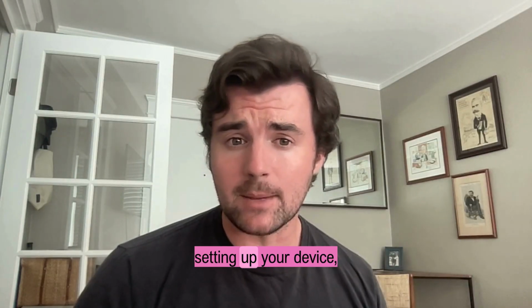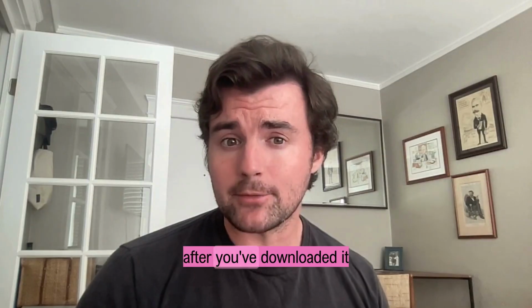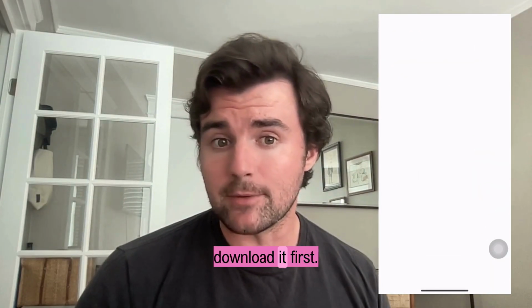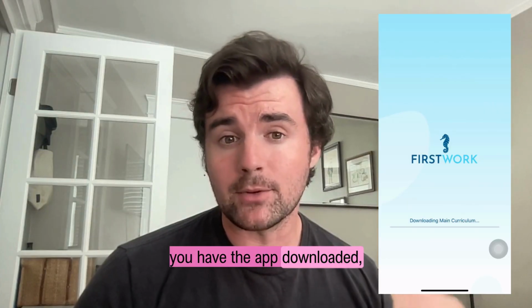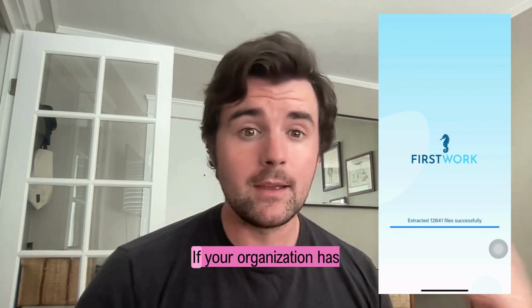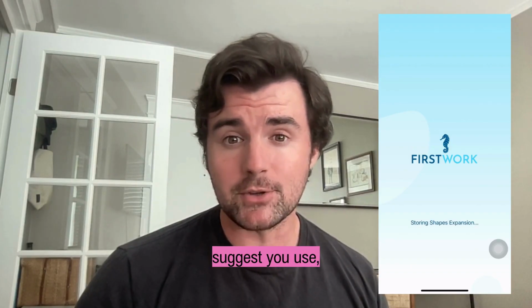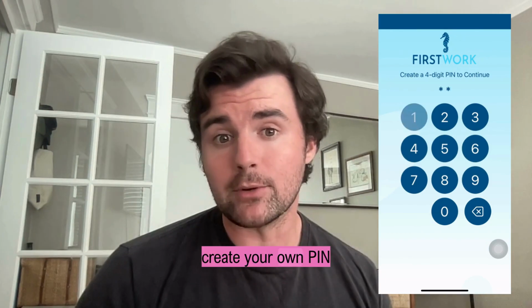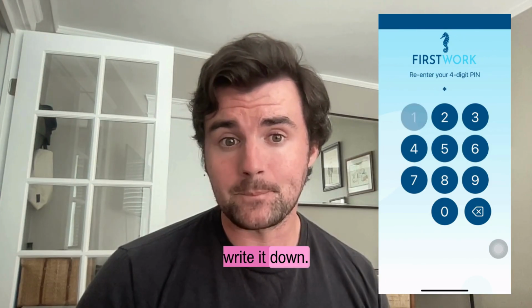Starting off with setting up your device, you can set up FirstWork after you've downloaded it from the App Store or Google Play Store. If the app is not on your device, you would need to download it first. Once you have the app downloaded, you can open it up, and the first thing you will do is create a PIN for your device. If your organization has a PIN that they suggest you use, we recommend that you enter that PIN and then confirm it. Otherwise, create your own PIN and make sure to write it down.